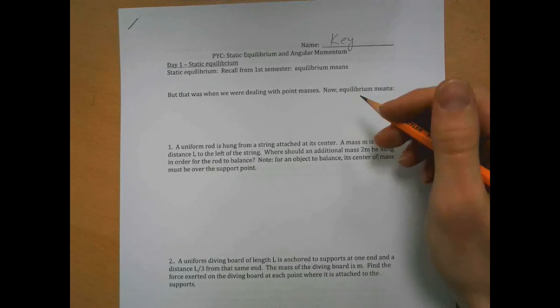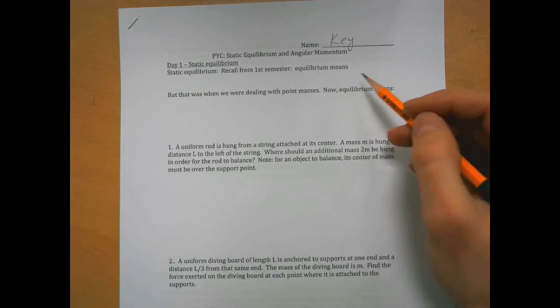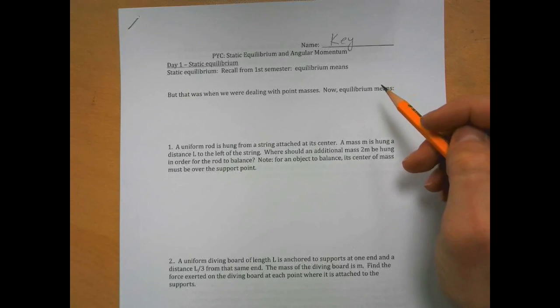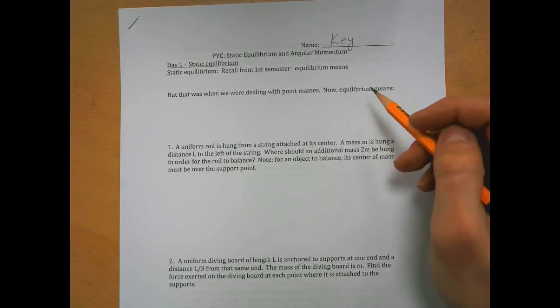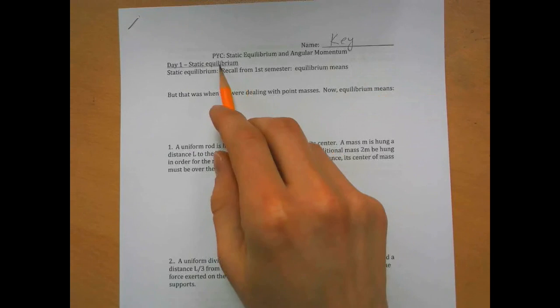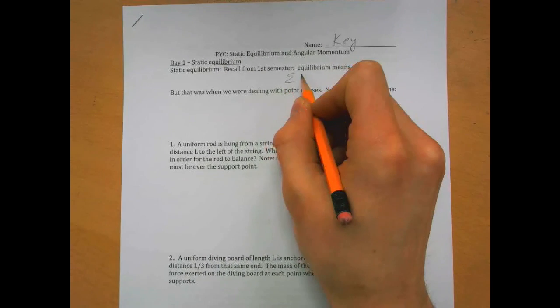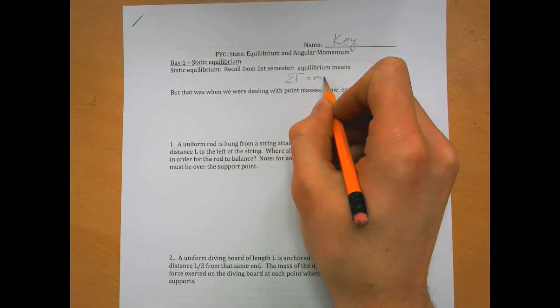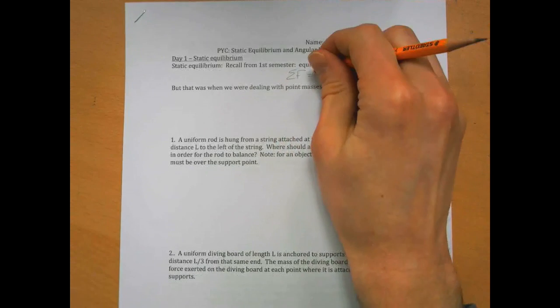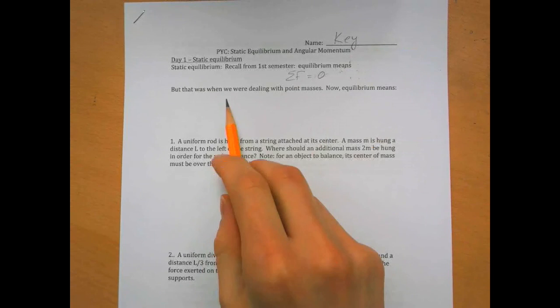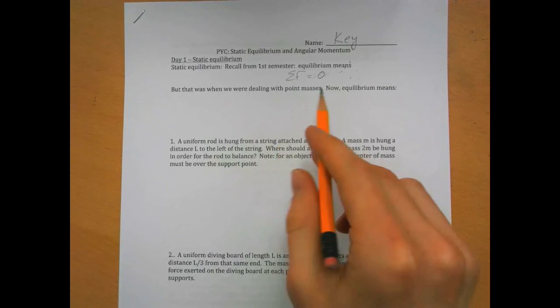All right, for today, we're going to be looking at cases of static equilibrium. We already talked about torque, but static equilibrium is cases where things are not moving. So equilibrium, we learned in the first semester, is when the net force is equal to 0. And that was for point masses.